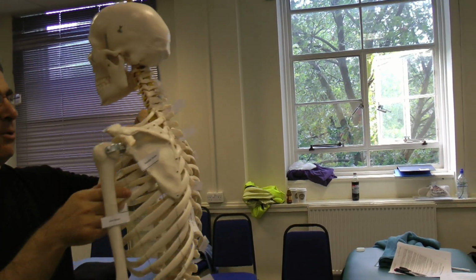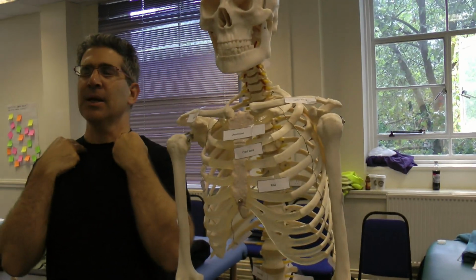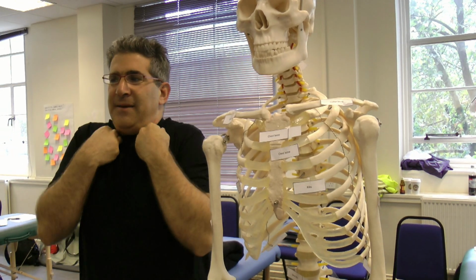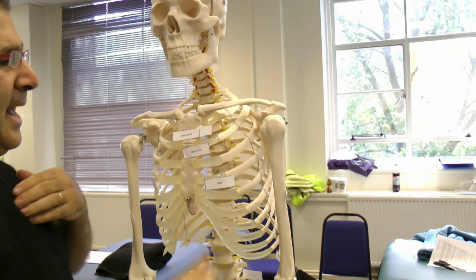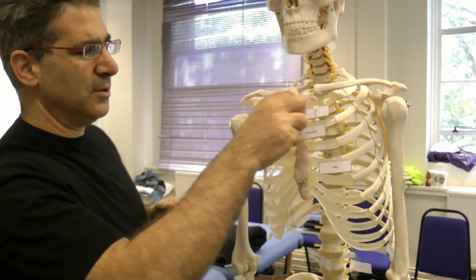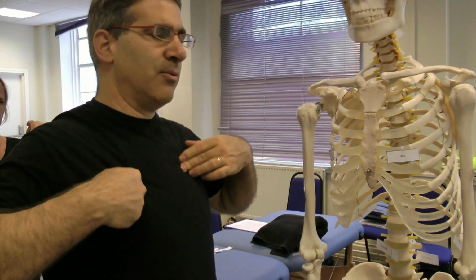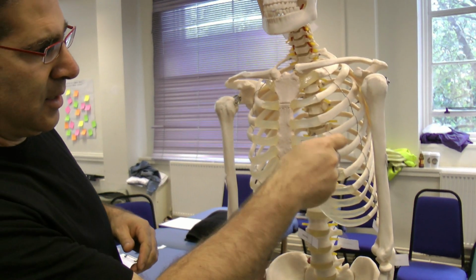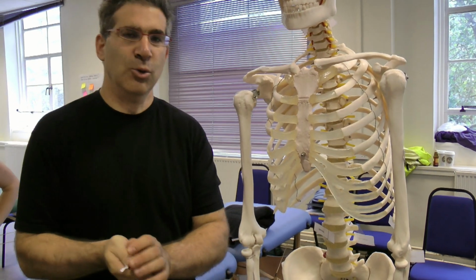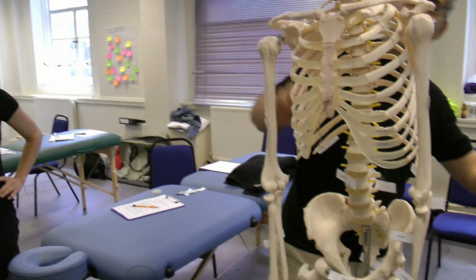Now, can you feel your collarbones? Can you lift it and see that it sort of moves? So you have the collarbones and the chest bone, that's the flat bone here in the front. And your ribs, starting from here, below. How many ribs do we have? 12 pairs, yes. Good. So now let's look at the spine.